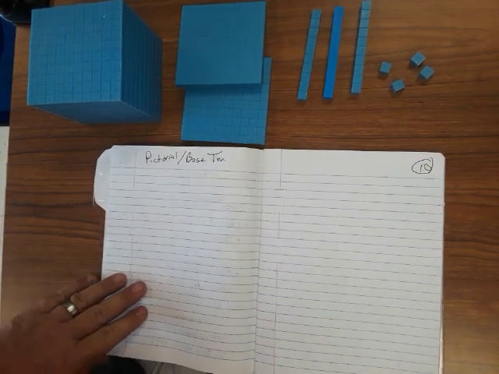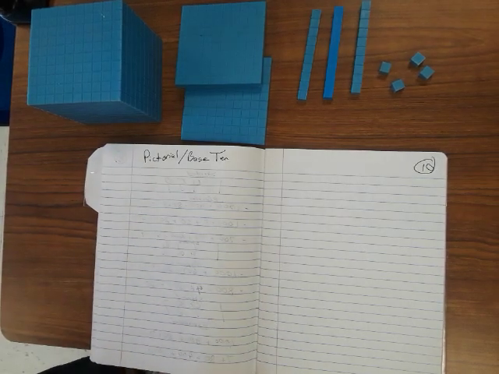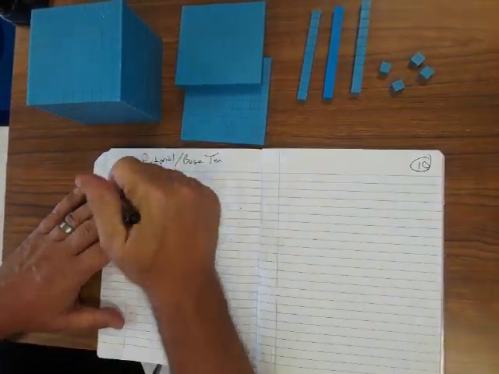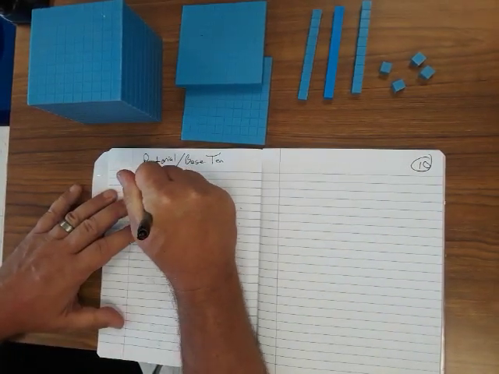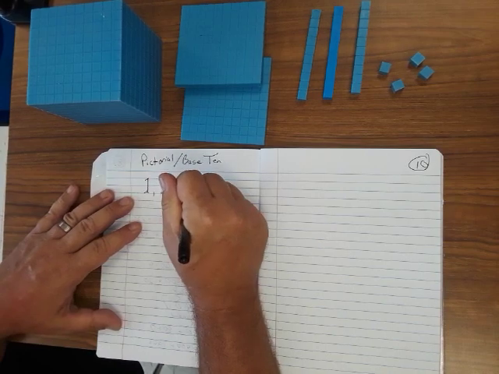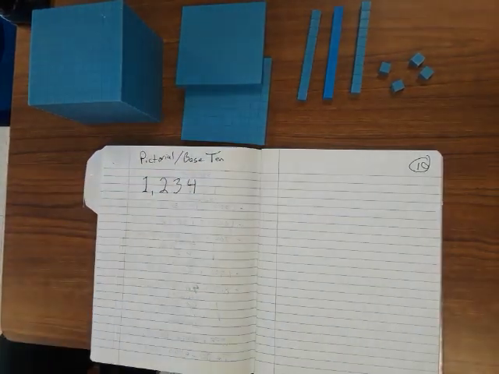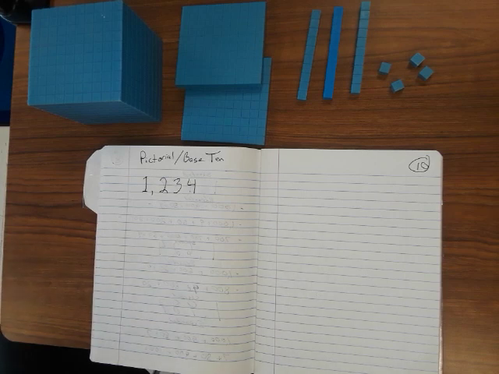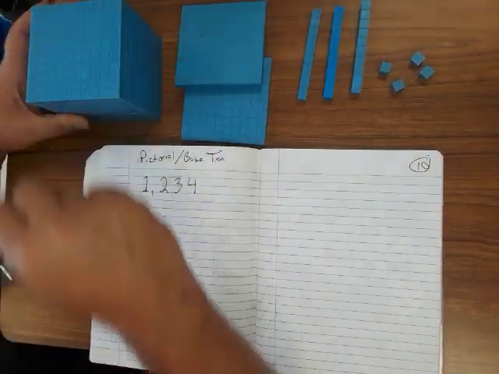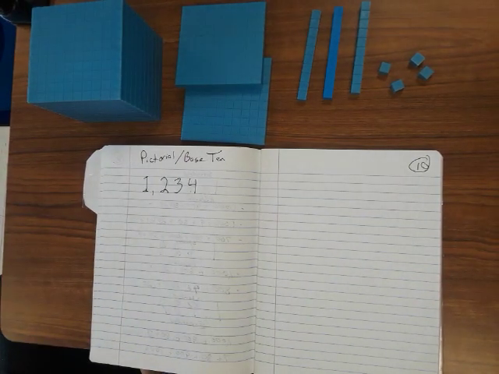Okay, so I'm going to go ahead and model that number. It's 1,234. 3 tens and 4 ones. So that's how we did that. I'm also going to talk about how to draw that, because typically we don't use base 10 blocks all the time, and we don't always have access to base 10 blocks. So I always like to show students how to draw base 10 blocks.